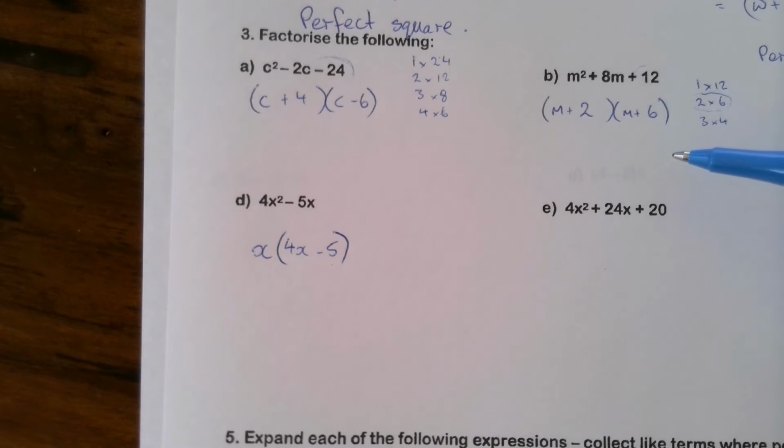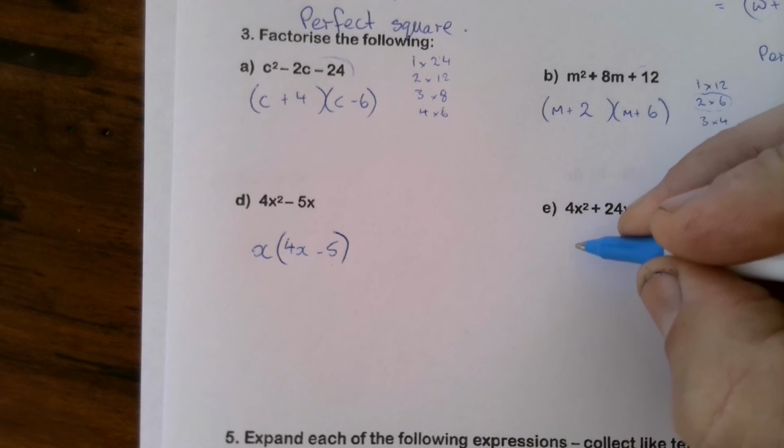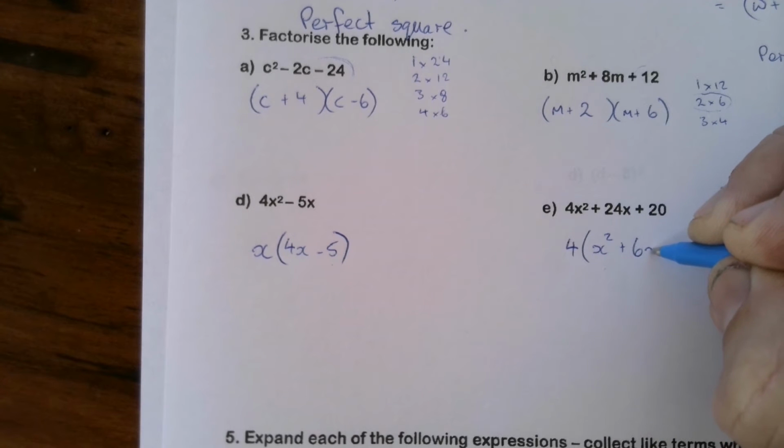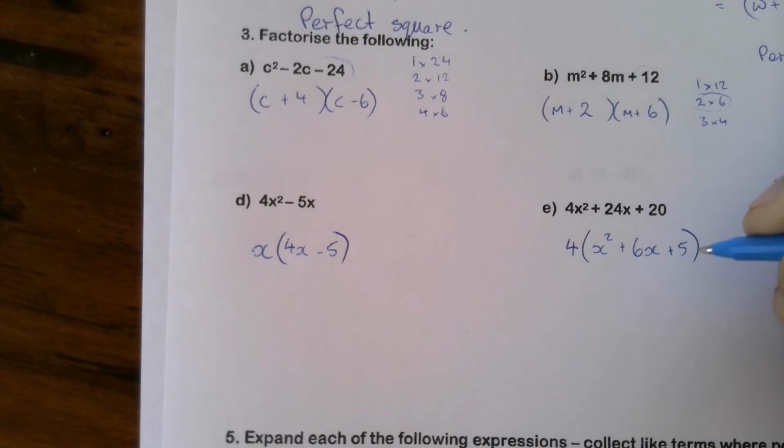3e, there's a couple of ways of doing these ones, but let's make this easy for ourselves. The first thing that I can see here is that 4 will go into each of these. So let's get that out the front. We can get 4 out the front of x squared plus 6x plus 5. And now this is much friendlier to work with because we can just ignore the little 4 out the front for a bit and just treat this like a normal binomial. So I've gone back to looking at the last term, and what factors of 5 can make 6? Well, there is only 1 times 5. Conveniently, 1 plus 5 makes 6.